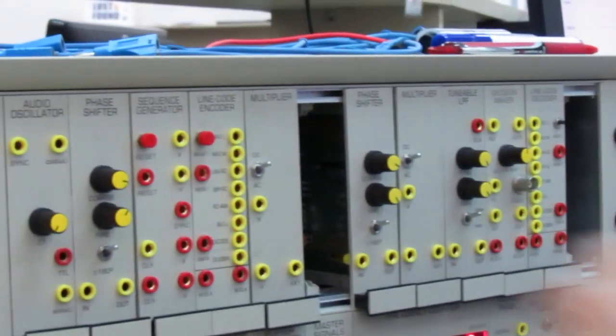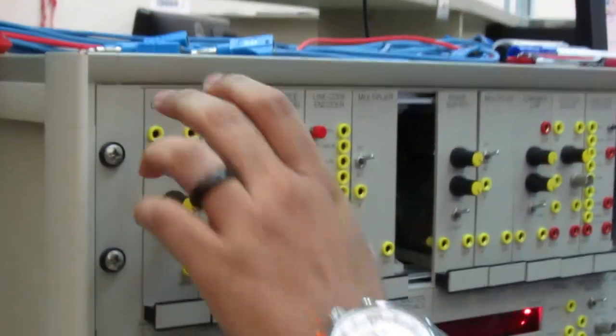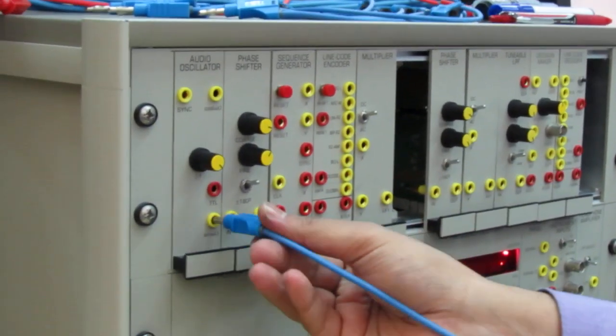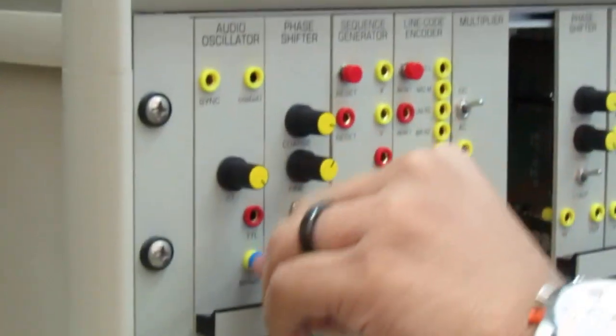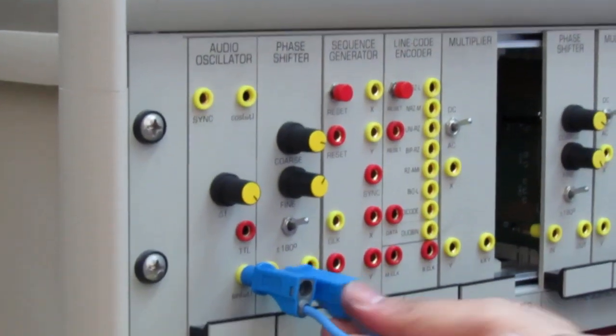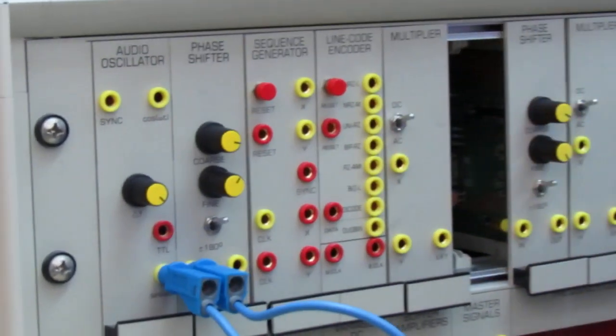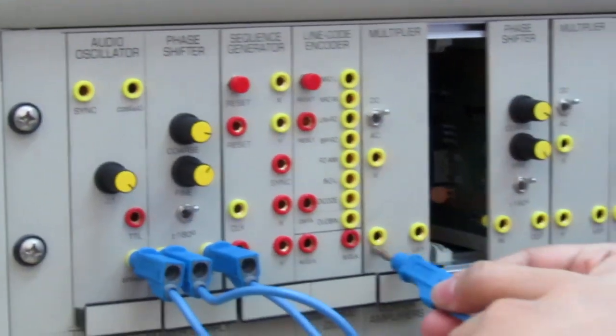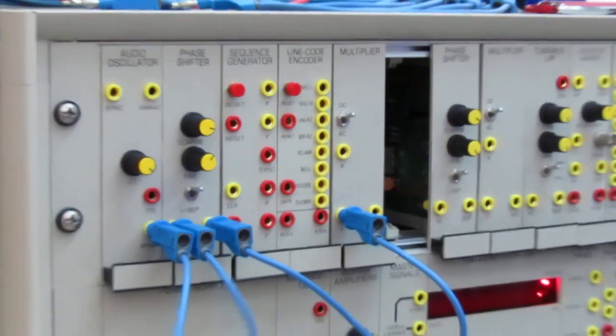Okay. So obviously I will try to use maximum high frequency carrier. The signal, the analog output of the oscillator goes to phase shifter, and the phase shifter goes as an input to multiplier.